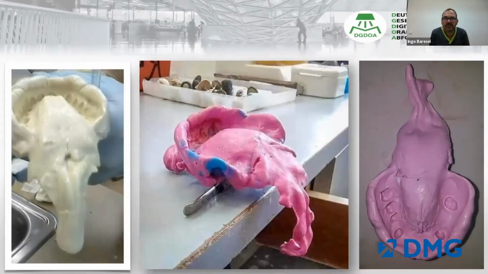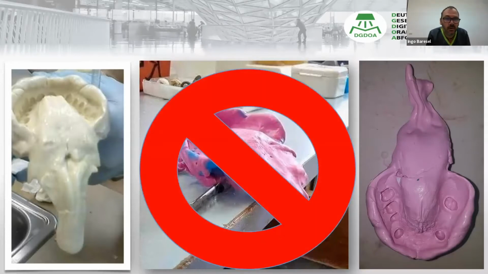So this is the problem, and this is one of the main problems why patients don't like analog impressions. These are not my patients, lucky me. These are nice pictures from Facebook and so on, but they look quite real. So I think they were really done. And this is something we don't want to see anymore, and which we really don't need.